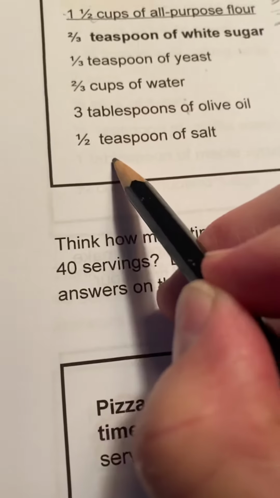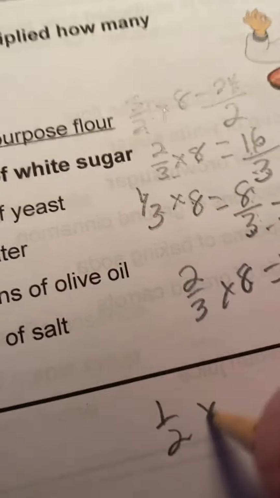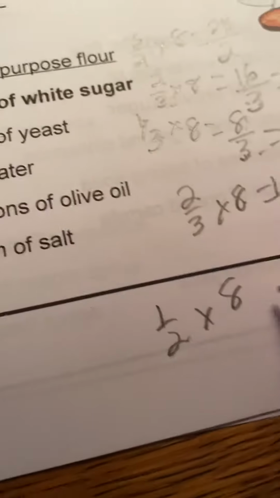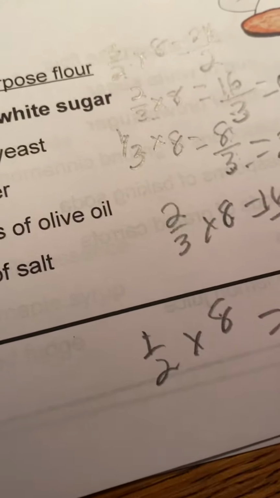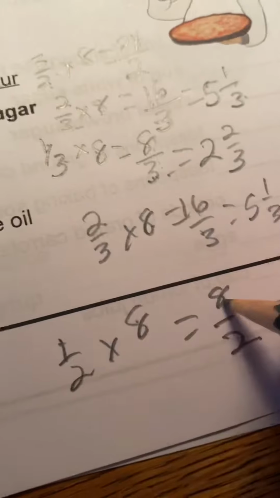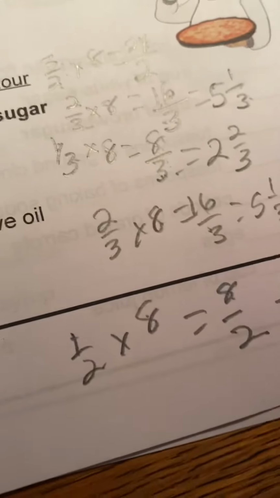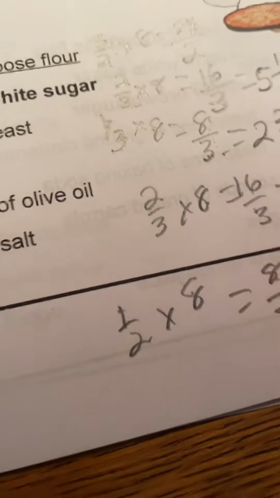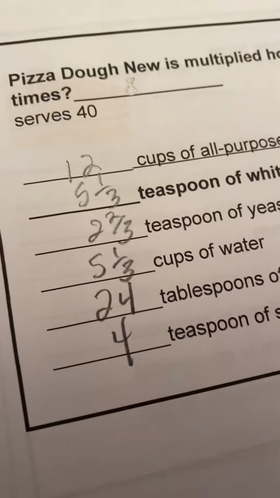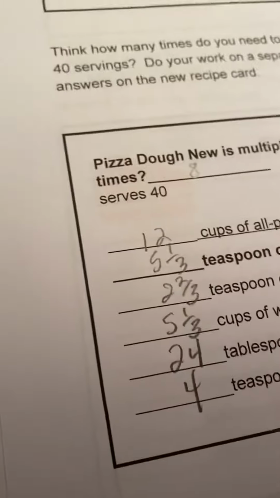All right, 1/2 is my last fraction in the original problem. So I got 1/2. I'm multiplying that by 8. 8 times 1 is 8/2. How many 2's go into 8? 2, 4, 6, 8. That's 4. So 8 divided by 2 is 4. So that means there's 4 teaspoons of salt in the new recipe. Okay? All right, that's the pizza dough one.